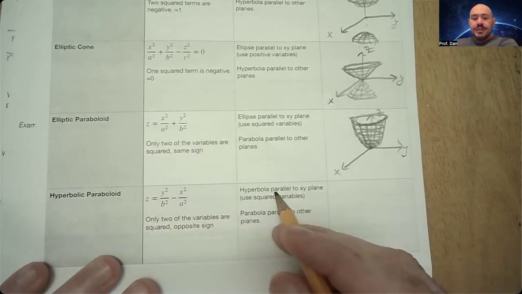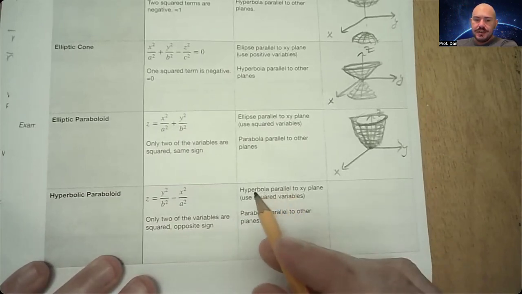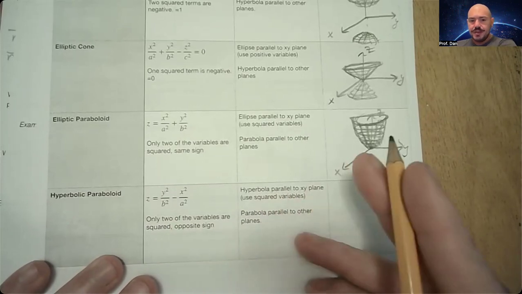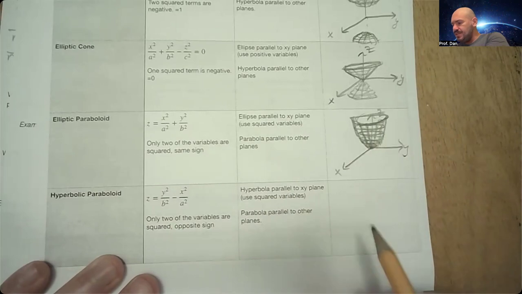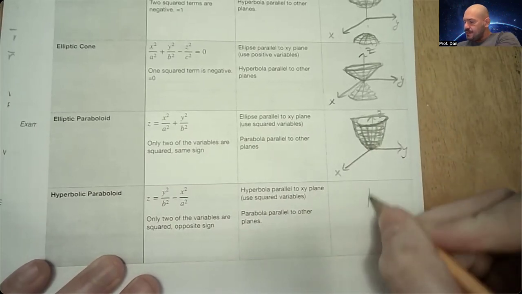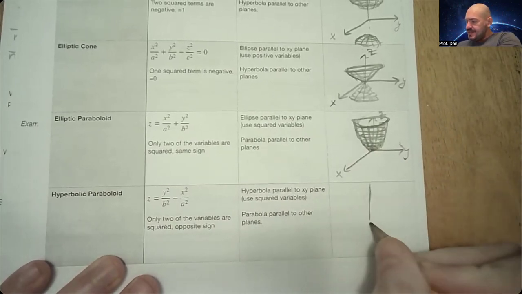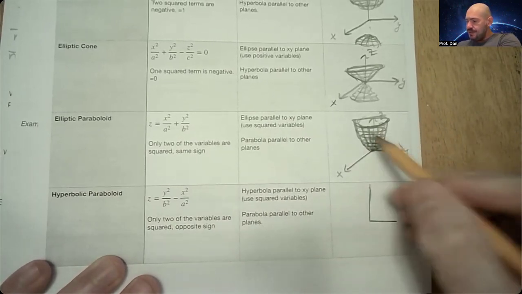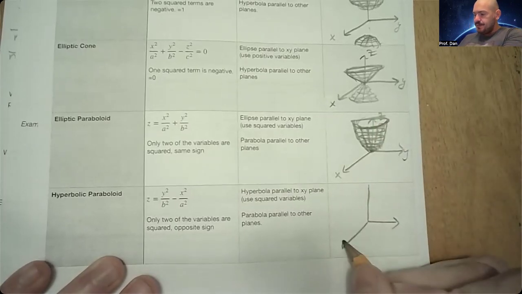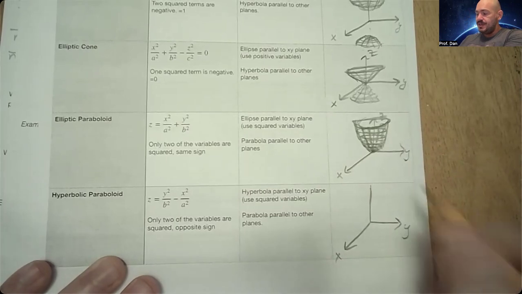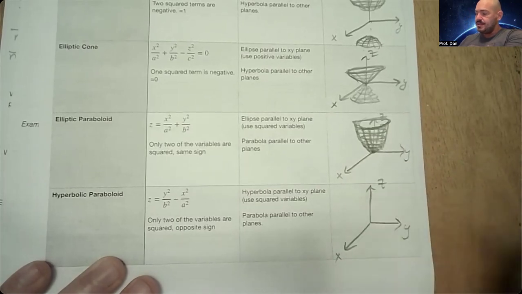For this one, we have hyperbolas parallel to the xy plane, and parabolas parallel to all the others. You know how we made ellipses going up the z-axis? This time we're going to make hyperbolas going up the z-axis.